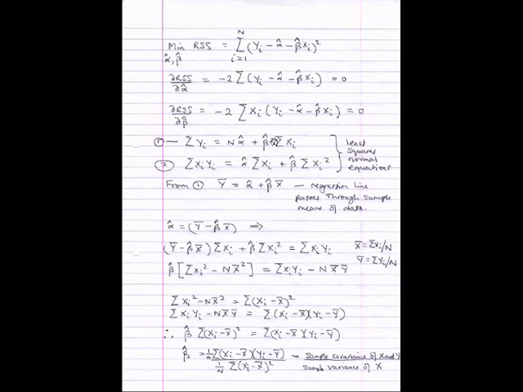First of all, if we take the first of the least squares normal equations here, we see that dividing through by n, the number of observations, we can show that the regression line must pass through the sample means of the data. So we have y bar equals alpha hat plus beta hat x bar. Now we can go on to use that to develop our estimator of the slope coefficient.